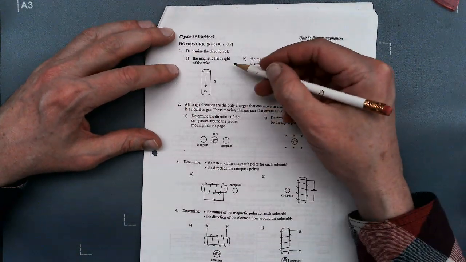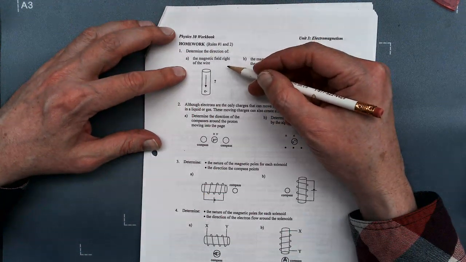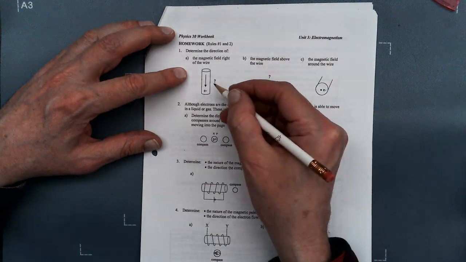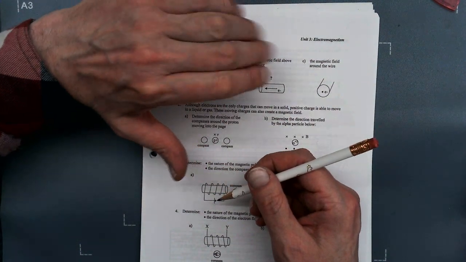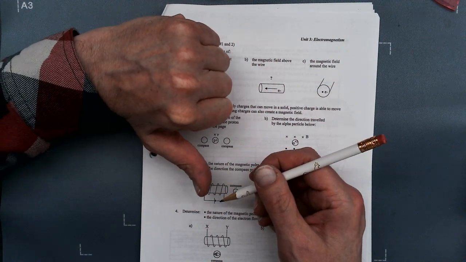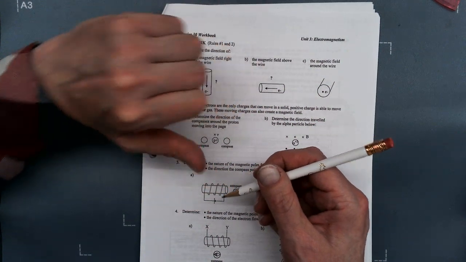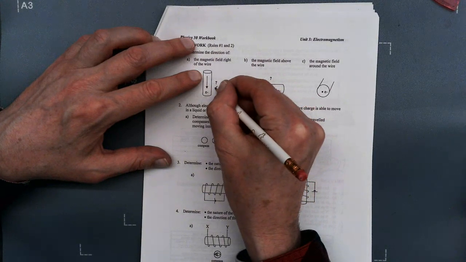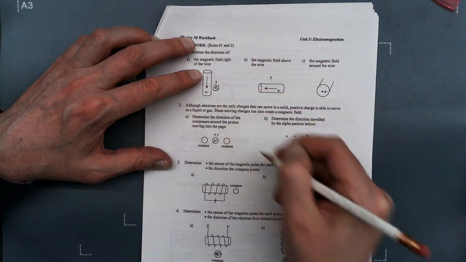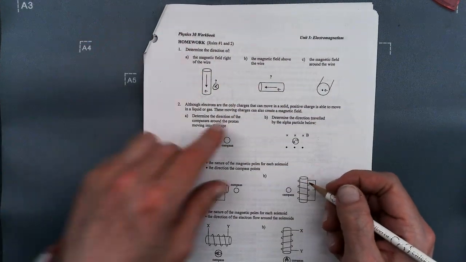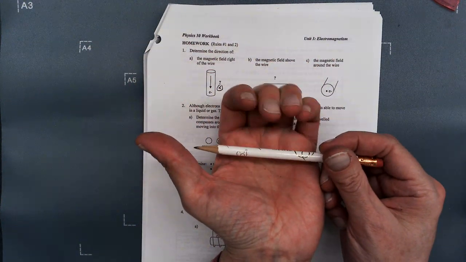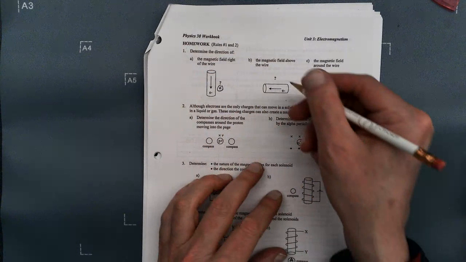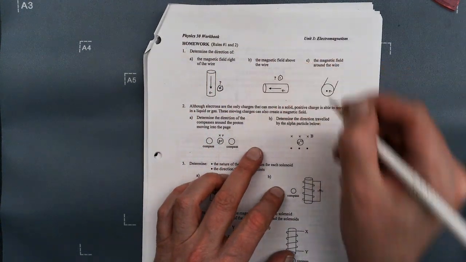It says determine the direction of the magnetic field right of the wire. Okay, so the magnetic field right at this point. Again, left-hand rule, thumb pointing down, called the wire grasp rule, or the first-hand rule for conductors. Of course, it should be into the page. Okay, in this case right here, just turn it over like that, and you can see that it's coming out of the page above it. And so we've got the following.